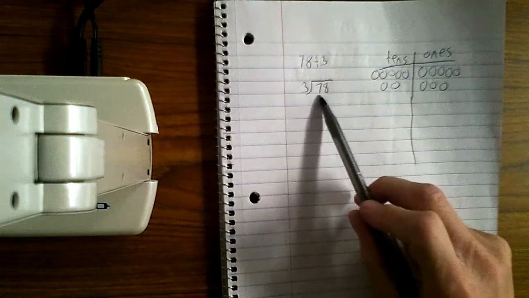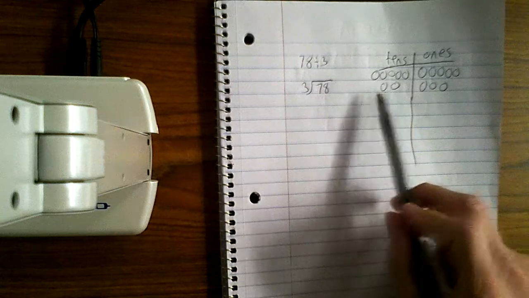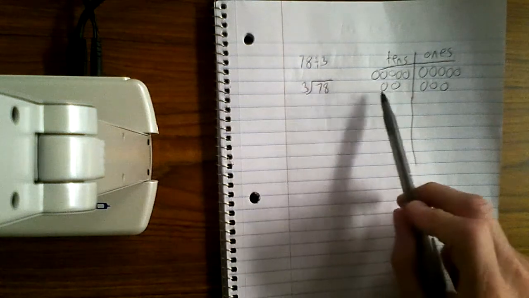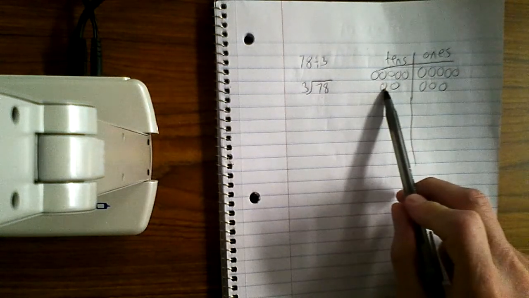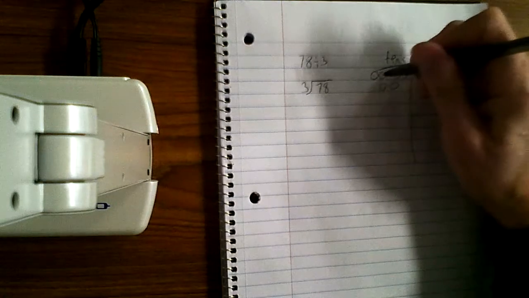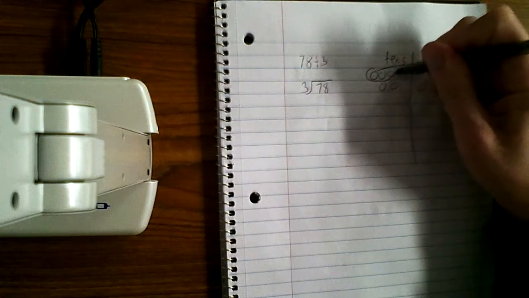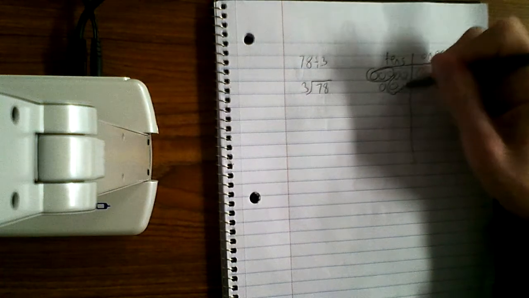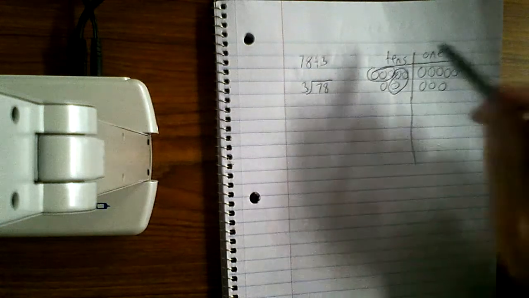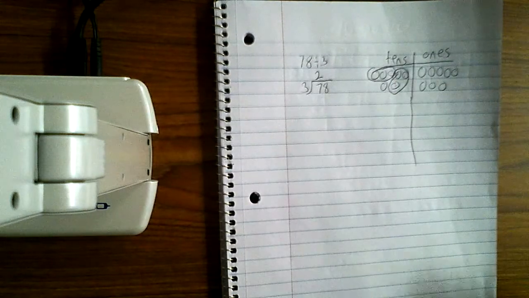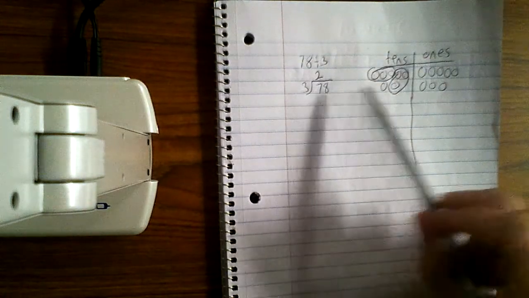So now we're starting with the 7 tens right here, and we're trying to divide it by 3. That means we're going to make as many groups of 3 as we can. So let's count them out. 1, 2, 3. 1, 2, 3. So how many groups of 3 can we make? There's one group, there's 2 groups. So we put that in our quotient up here. There's 2 groups. And now what we want to find out is what's left over.